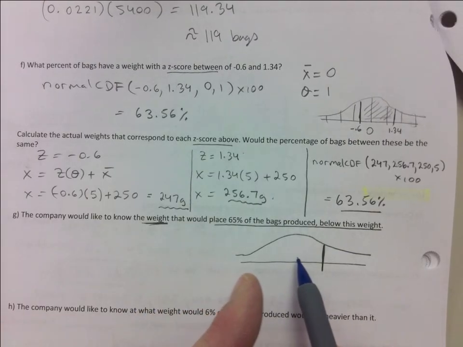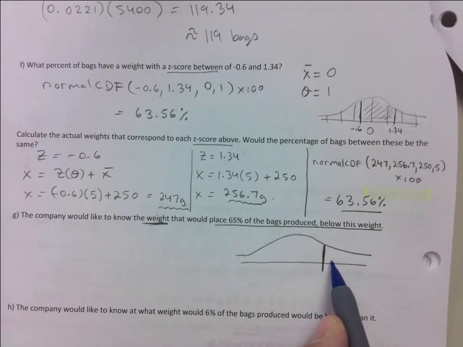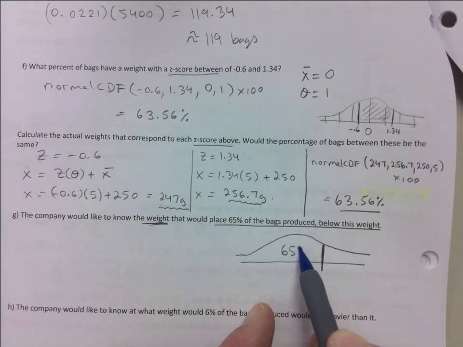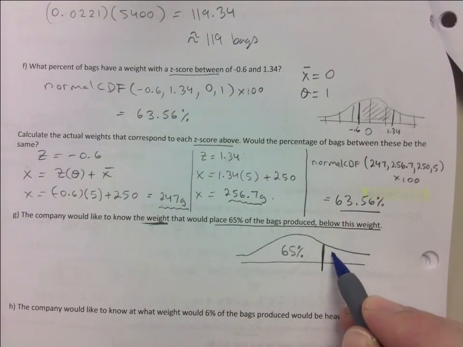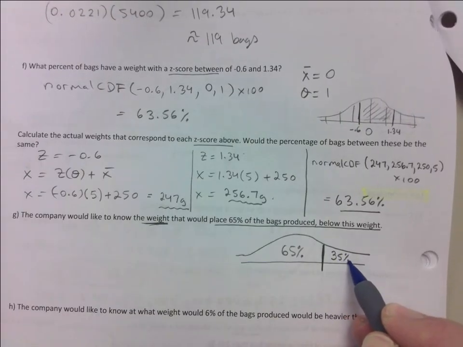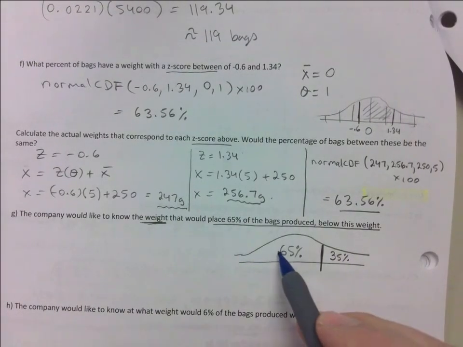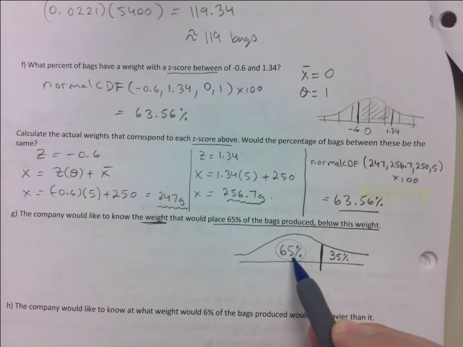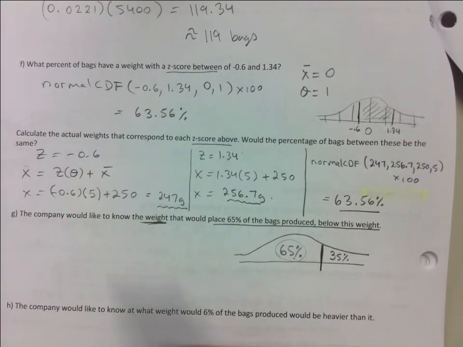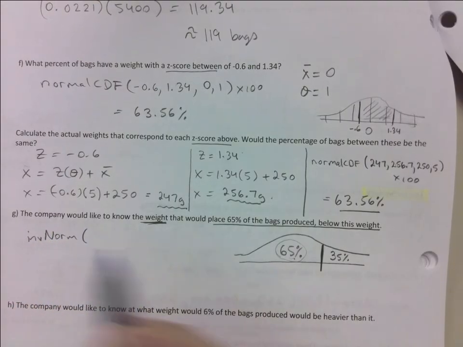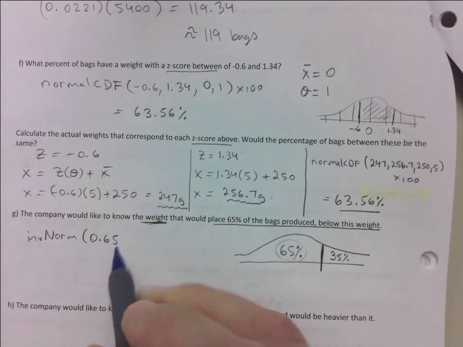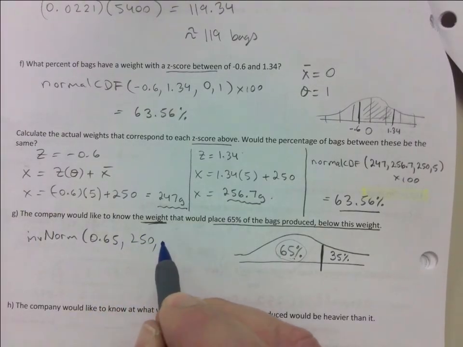It has to be further over the mean towards the right, because that would put 65% of bags below it. And how many are above it? Percentage-wise, 35 are above it. But this is the one inverse norm needs, the one below. So you go inverse norm, turn it into a decimal, and then just go 250 and 5.